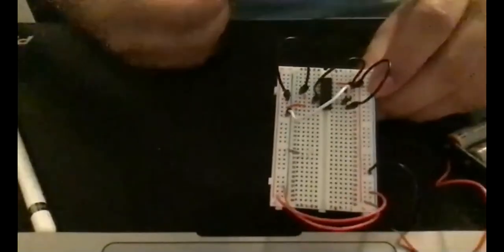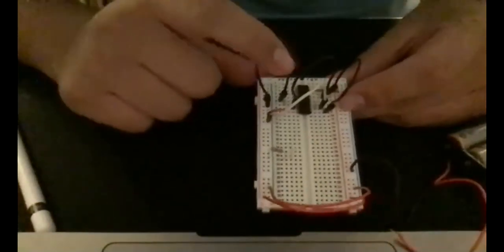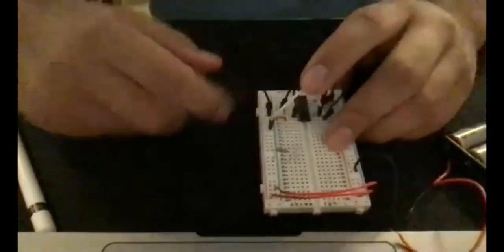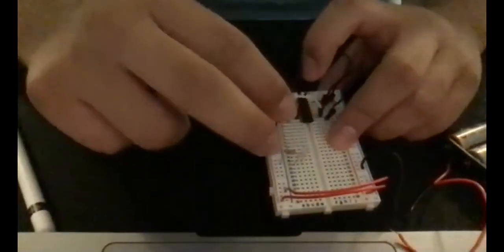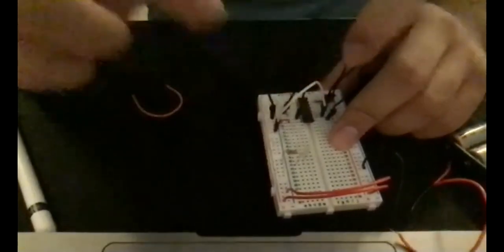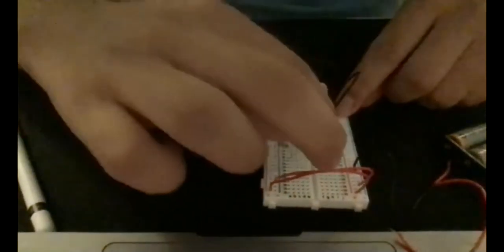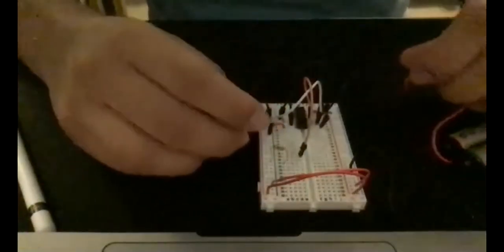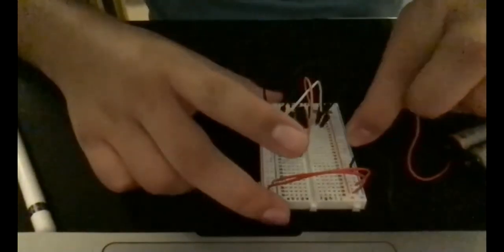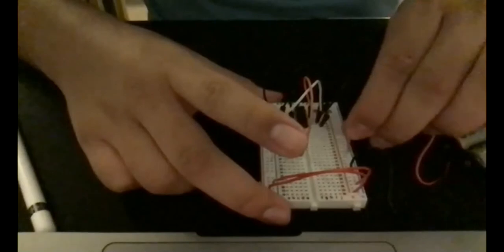Okay, so now it looks a little complicated here, but essentially what we're doing is both of our inputs are going into two inputs of a NAND gate, which will invert our inputs, and now those outputs go into another NAND gate, which in return should make the output function as an OR gate. And like I said before, if I did everything correctly, from my knowledge, this should work. So now we supply power once again to the circuit.